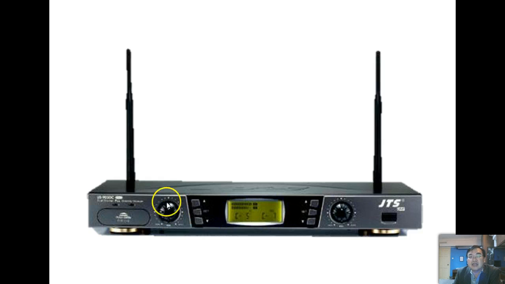These are to control the level for mic 1, and this is to control the sound level for mic 2. Now these are the charger for batteries, but remember to put in only rechargeable batteries. It will be quite dangerous if you put in normal batteries inside this part. This is the on and off button for our system.